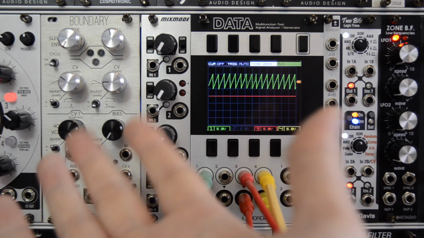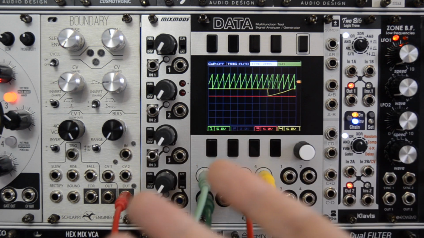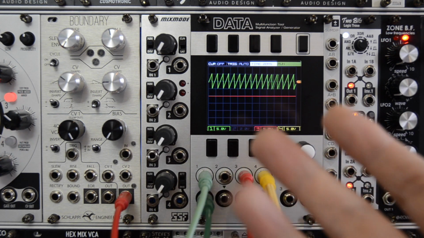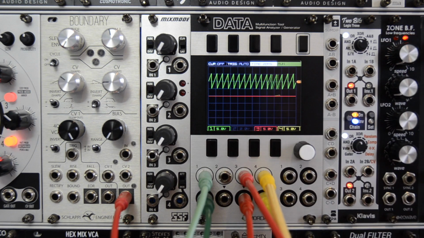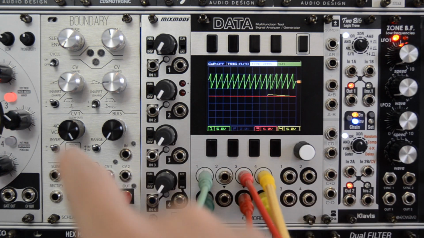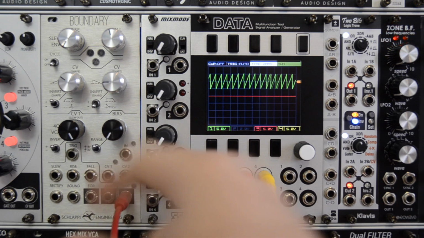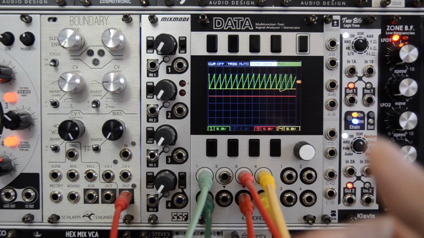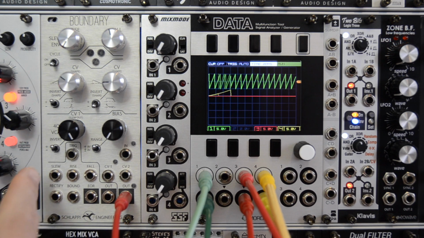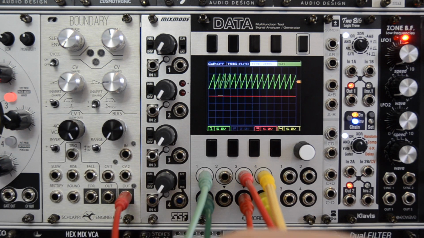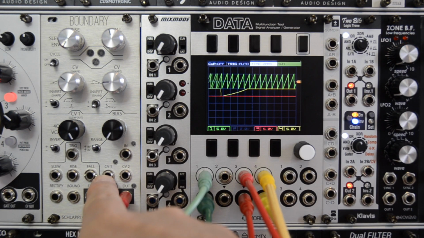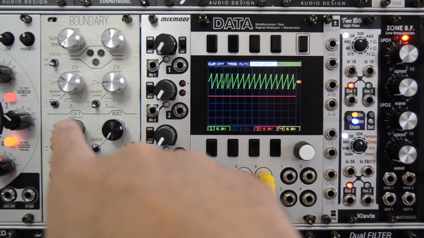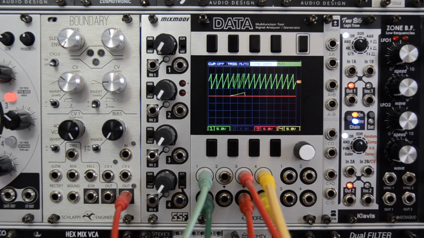The 4-quadrant multiplier section of Boundary, which you could also describe as a ring modulator or bipolar VCA, has 2 knobs and 2 switches that change the behavior. The first knob is normalized to the slew output, so we can use the built-in envelope or use the signal that we sent into the slew or the rectify input to open and close the VCA. When you patch something in the first CV input here, this knob will act as an attenuator for that signal.